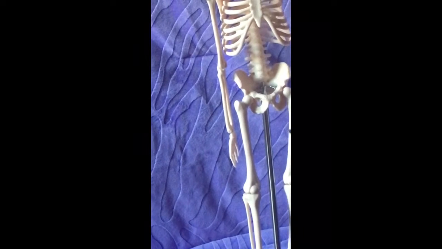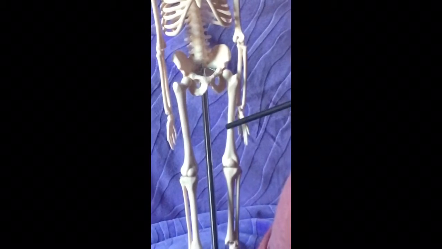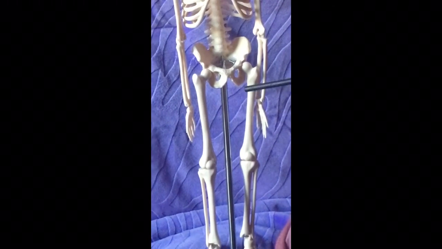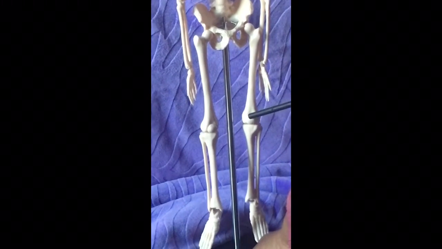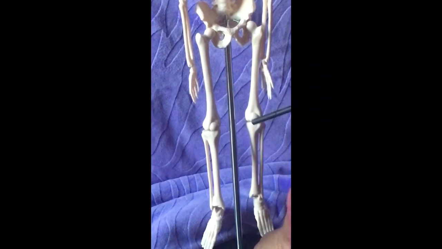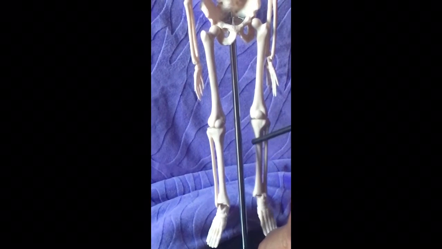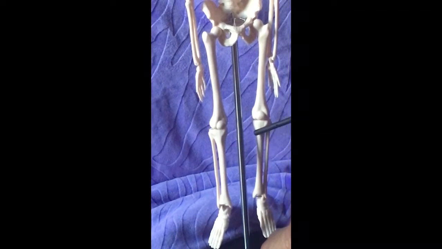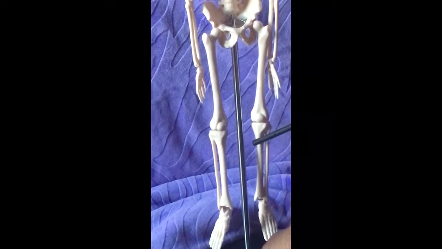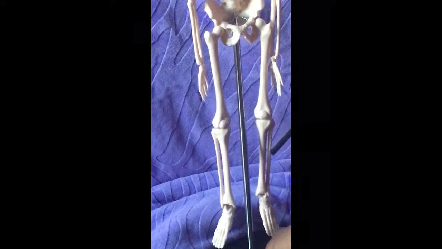The femur bone is the only bone of the upper leg. All of the body weight is supported by the femur. The patella is the kneecap. It protects the knee joint. The tibia is the shin bone. It's the strongest bone of the leg. It's the strongest long bone because it supports the rest of the body. The fibula is the smallest bone of the leg.